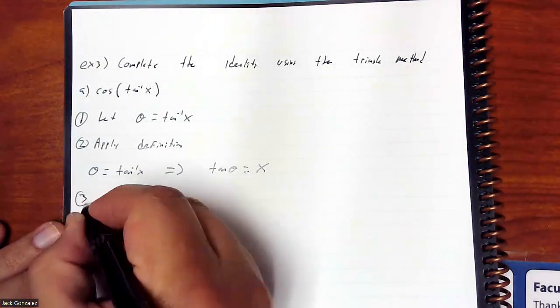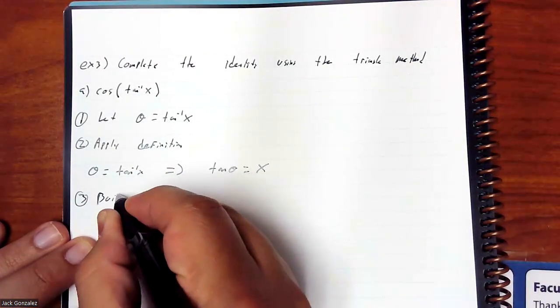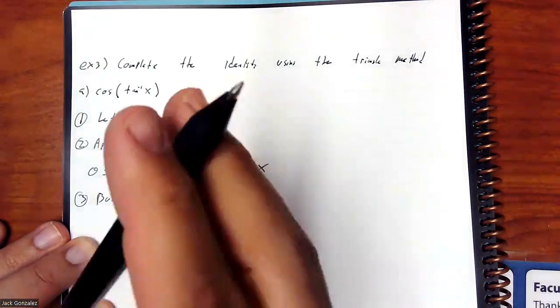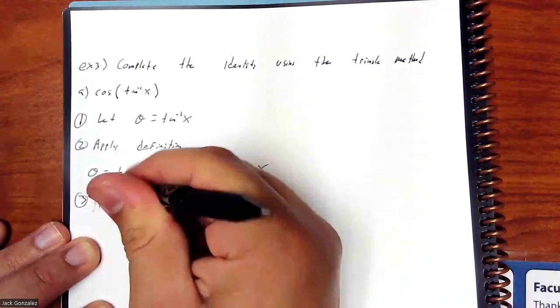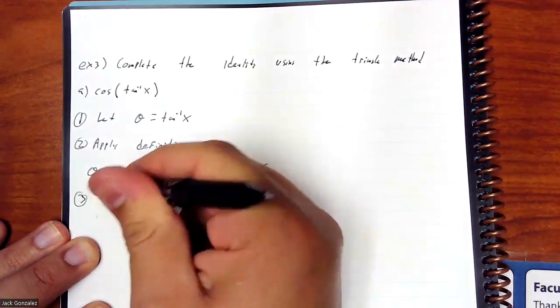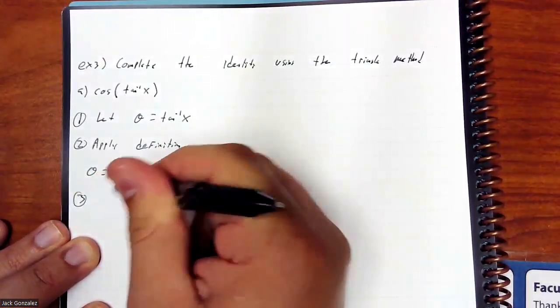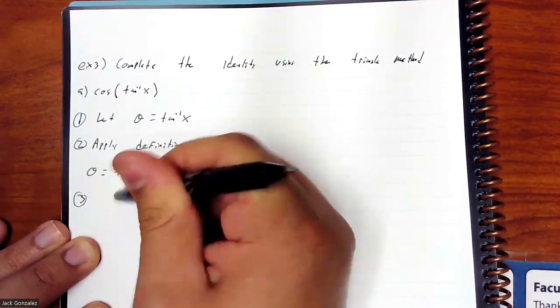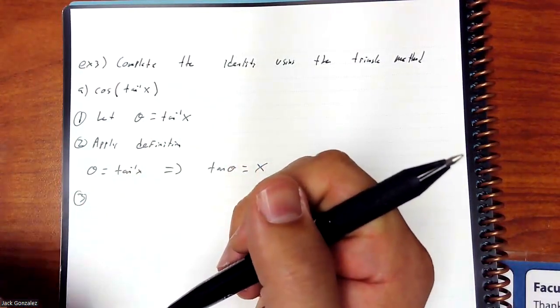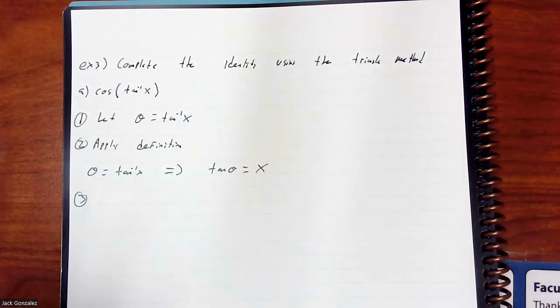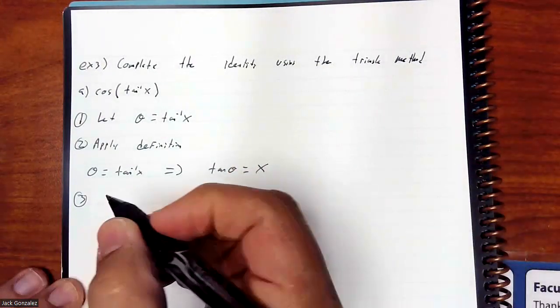Step 3 will be build your triangle using tangent equal to x, tangent theta equal to x. Place your theta in the correct spot, or whatever spot you want, but I like the lower left myself.